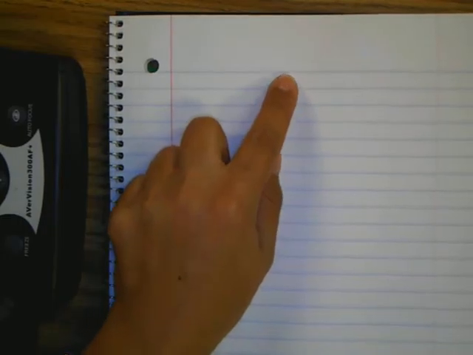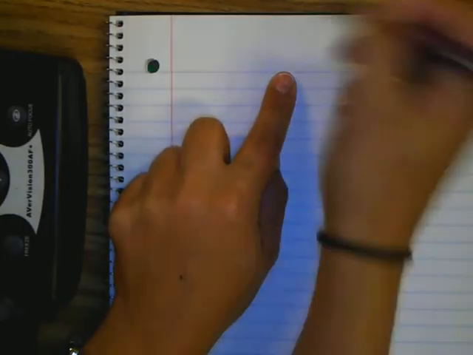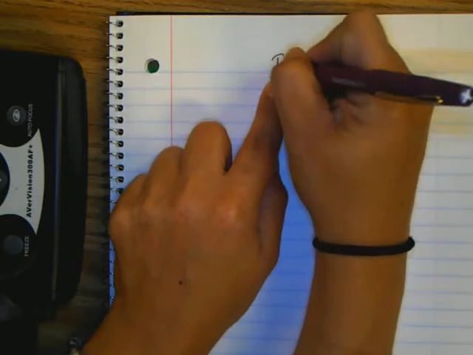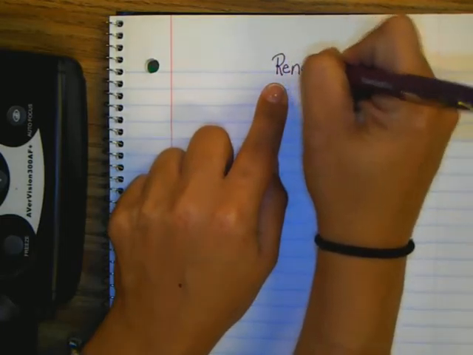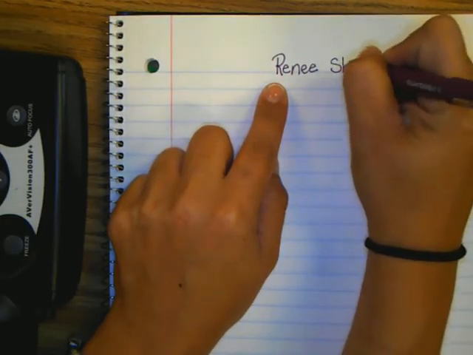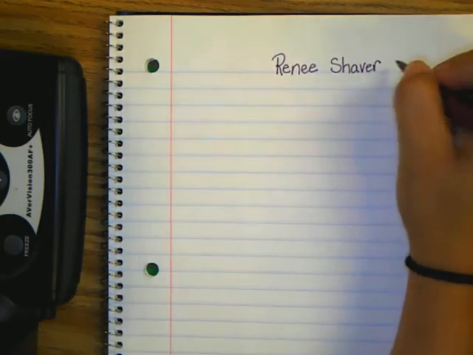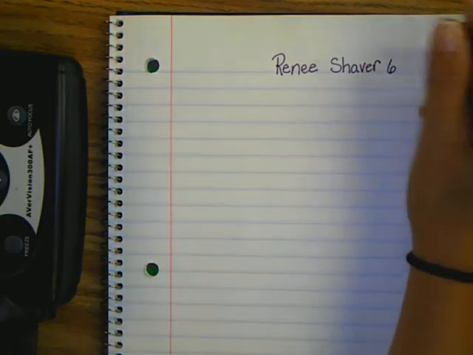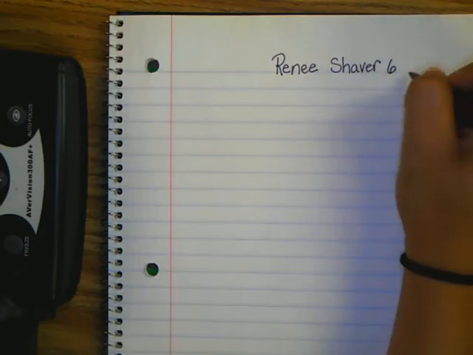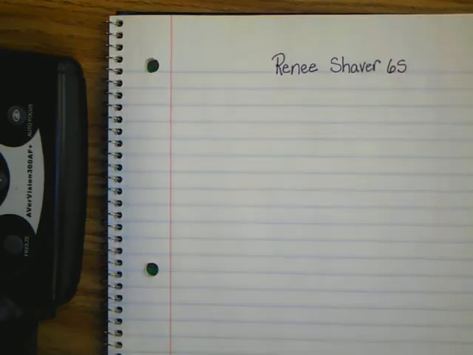So open up to your first page, and I want you to put your heading. In math class, you're going to start your heading on the first line. So your first name, your last name, and please put your class code. If you have me, bless you, it's 6S. If you have Cochran, 6C, and Miller is 6M.